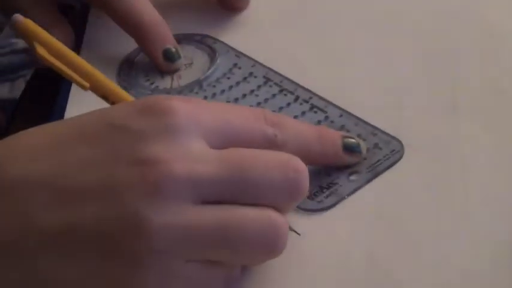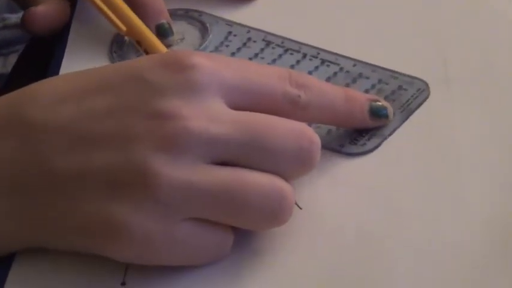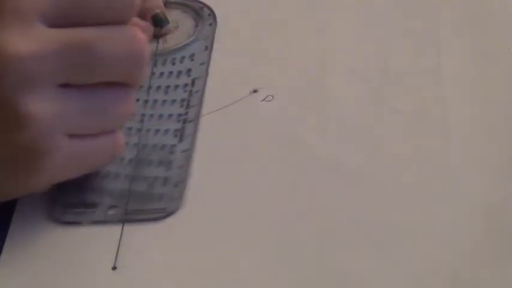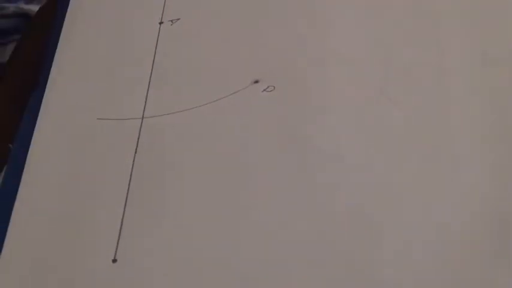First, make a point on the line. I'm going to call this point A. Line up your compass with point A and find the hole that is on point P. Draw an arc that will intersect the line. Remember this number. Draw a point where the arc intersects the line. I'm going to call this point B.